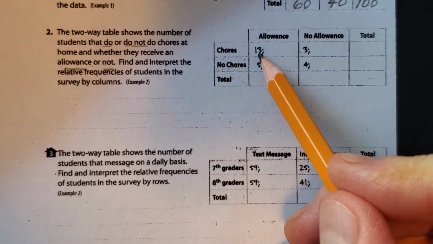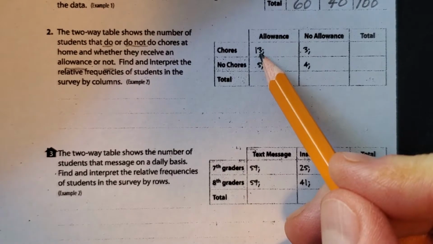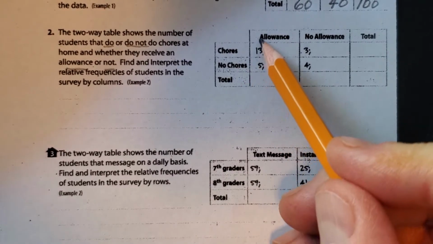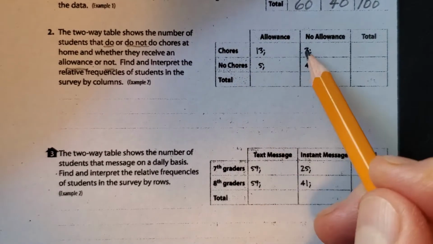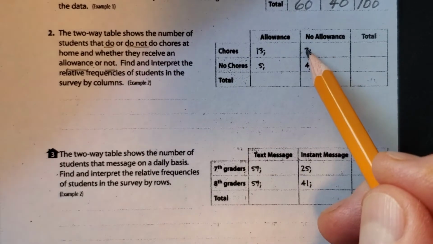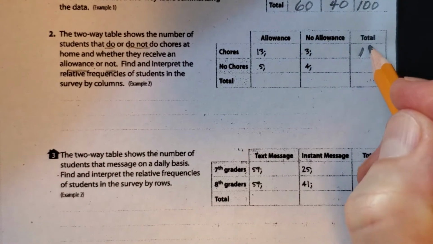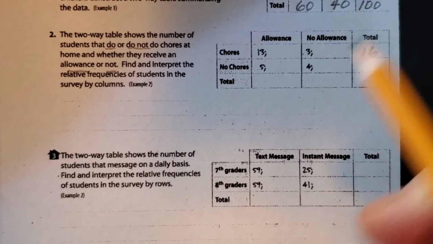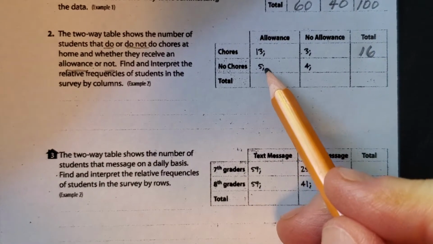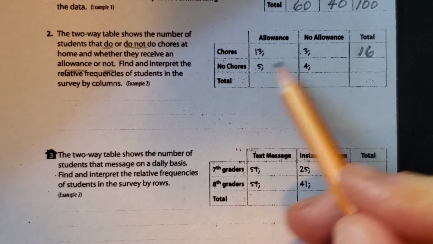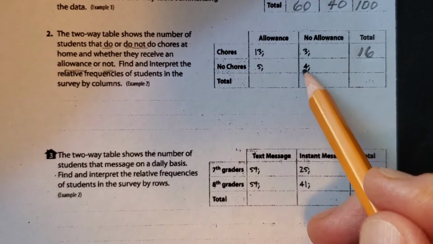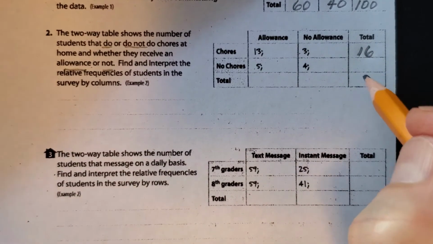It says 13 students did chores and had an allowance. 3 students had chores with no allowance, so that's a total of 16 altogether. All right? So no chores and allowance is 5. No chores and no allowance is 4, so that's a total of 9.